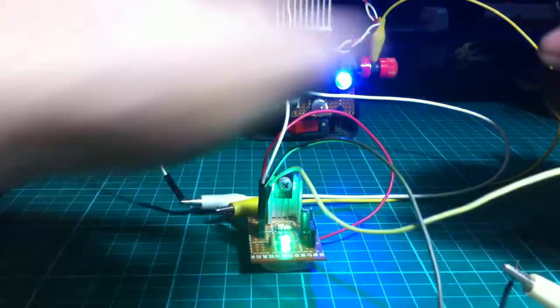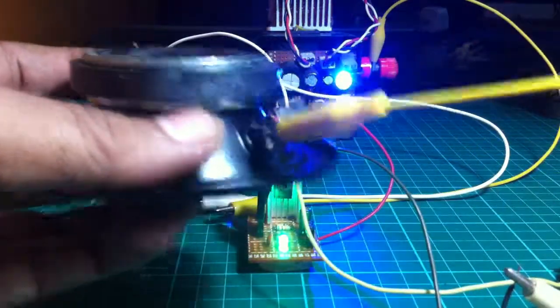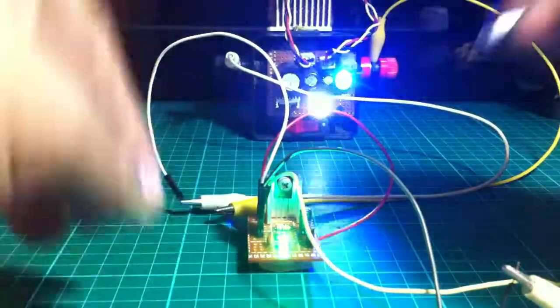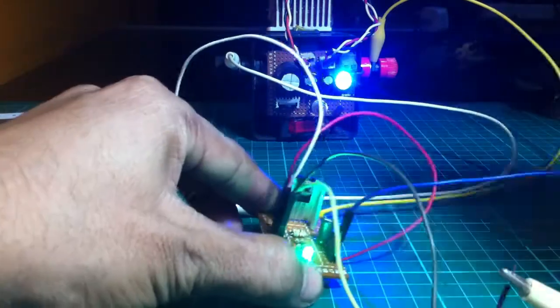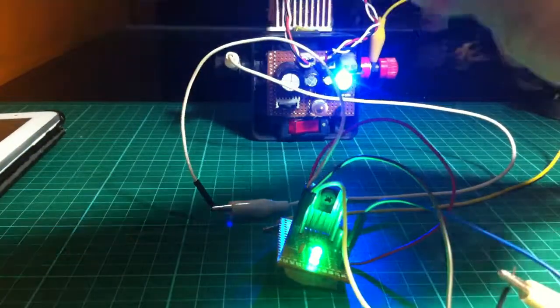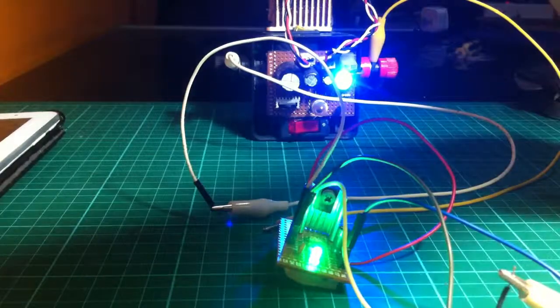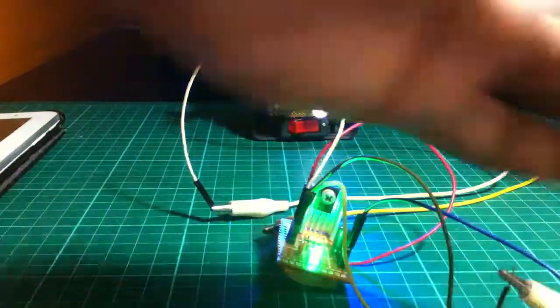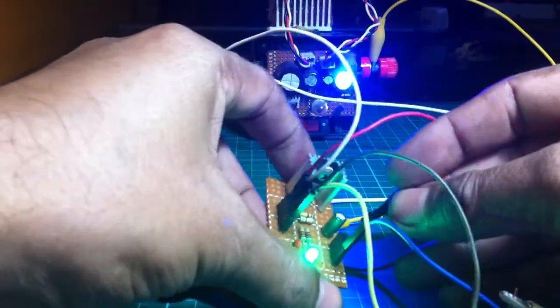And then the speaker output to the negative. Negative should be in the negative, negative of the header. The positive of the speaker to the header of the amplifier.